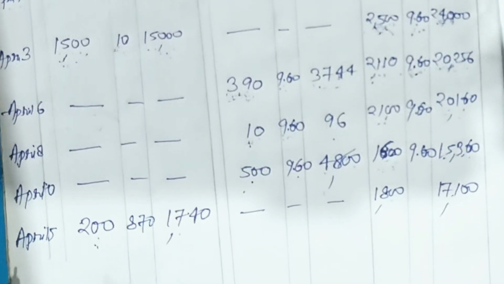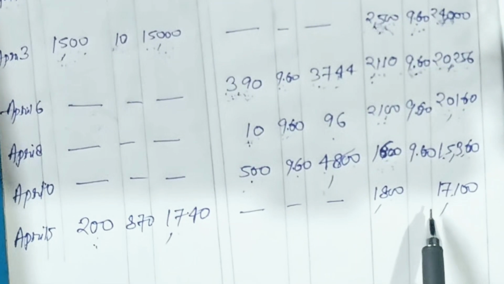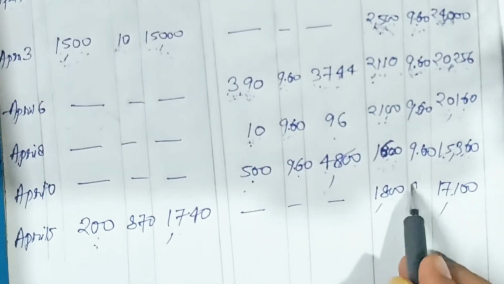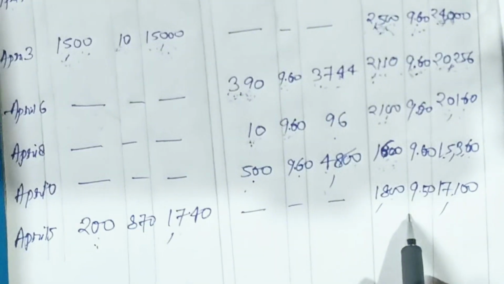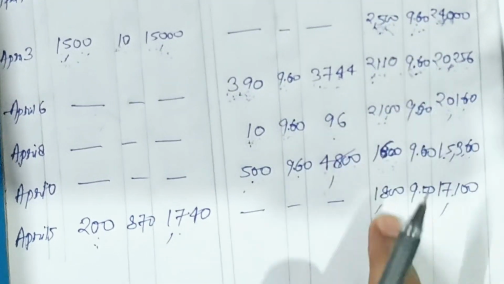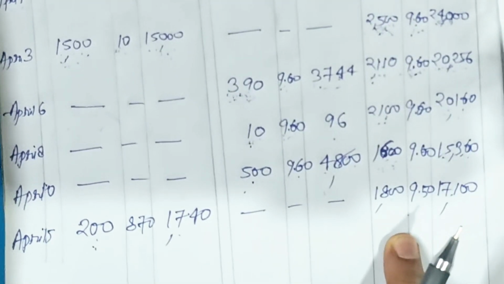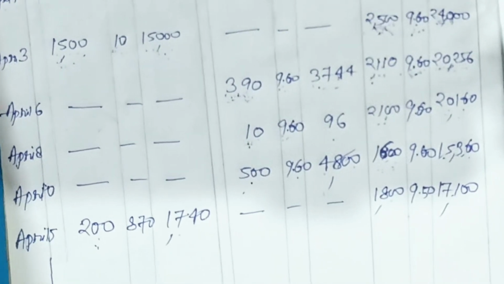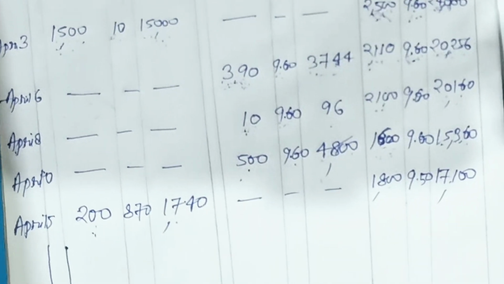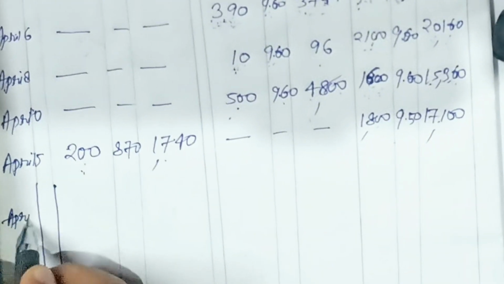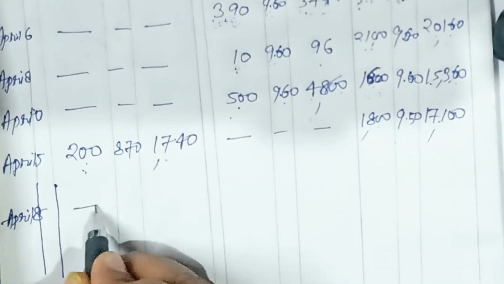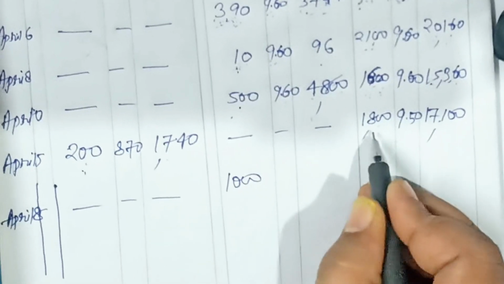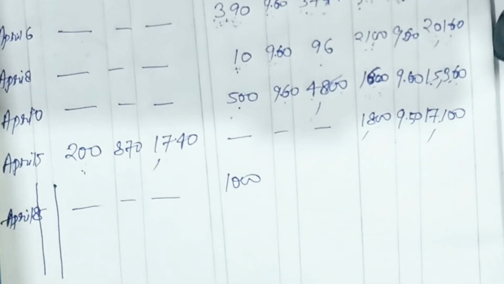Now divide this by this. 1800. 9.50. Look, the change. It has been changed, right? Everybody there, same amount. 9 rupees 50 paisa. Okay. Now the last date, 18th. Now the last date is April 18th, right? Issue. So what will be the amount of issue? The amount is 1,000. We have in our godown 1,800 kilo worth of goods.